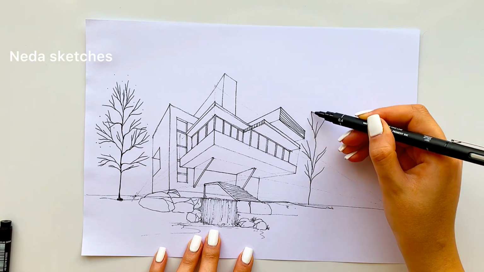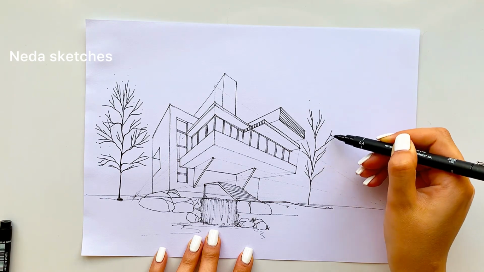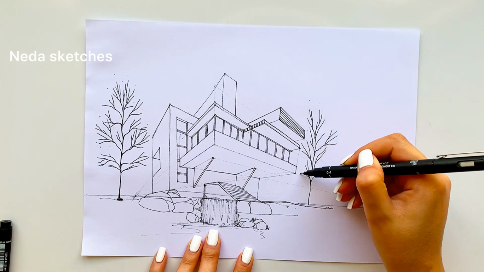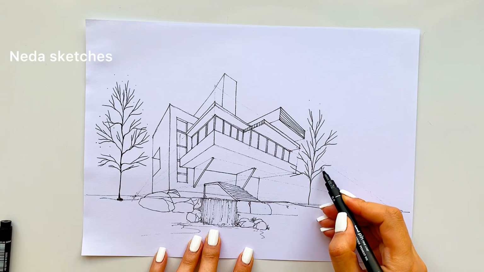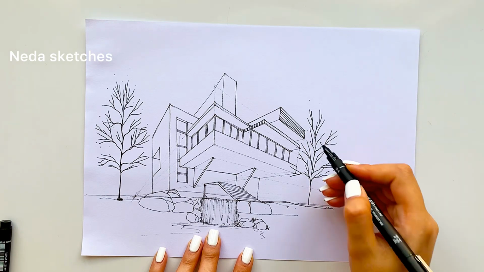I want to draw another tree at the right side of my perspective, and I can keep on drawing for adding more details and attractiveness to my perspective.